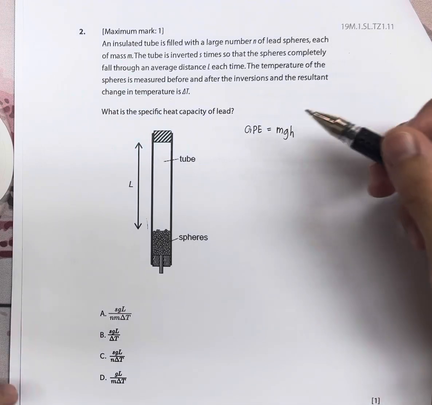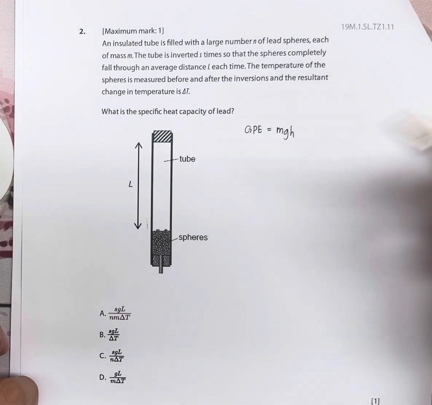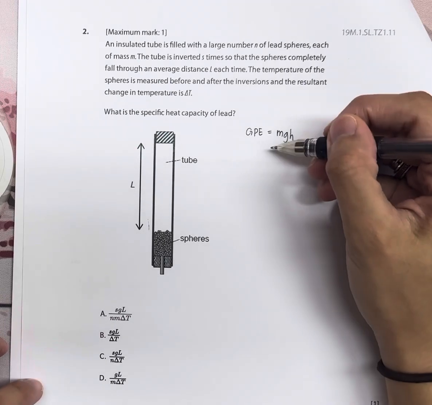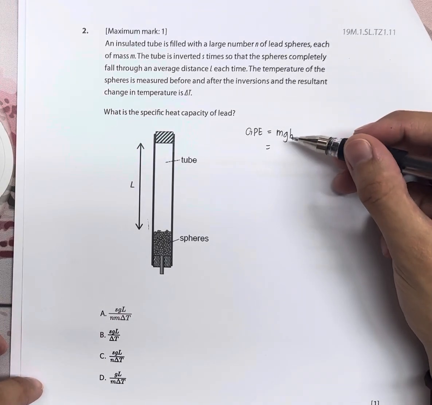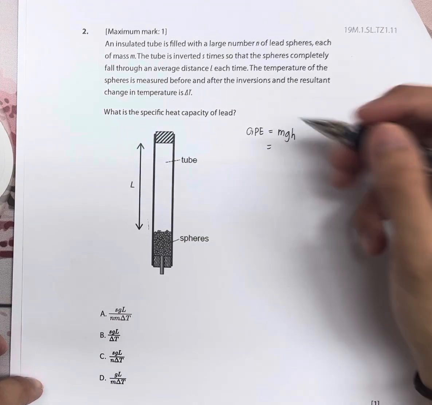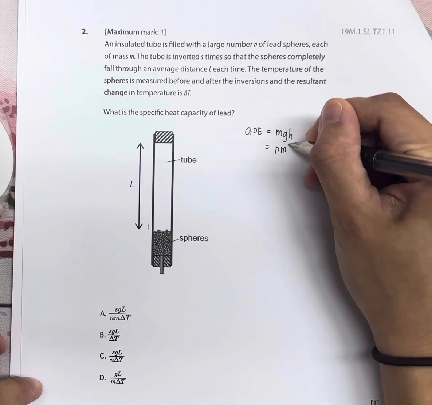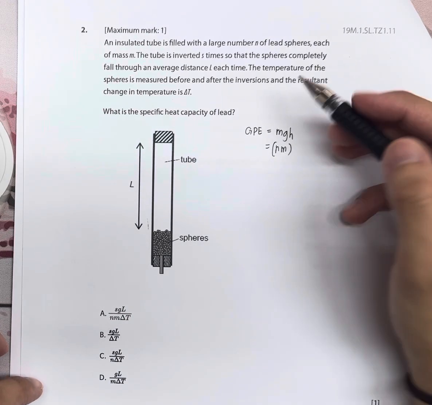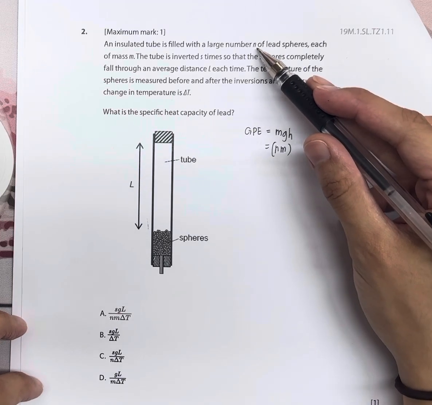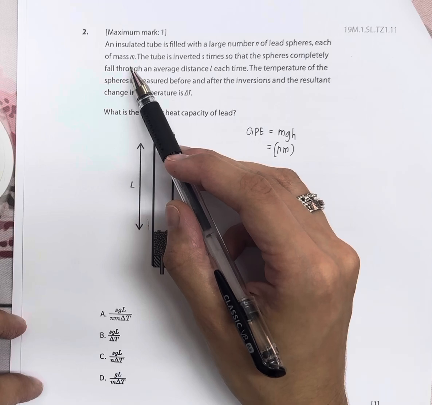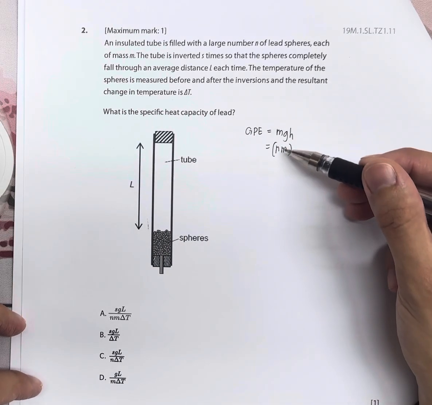So do we have information about the mass of these individual spheres and the mass of them in general? Yes. In fact, I can write the mass of all of these spheres as n times m. Now n, if you read the question, represents the number of spheres, each having a mass of m, which is why I can't just use m in general.